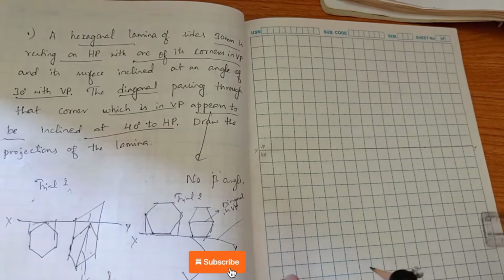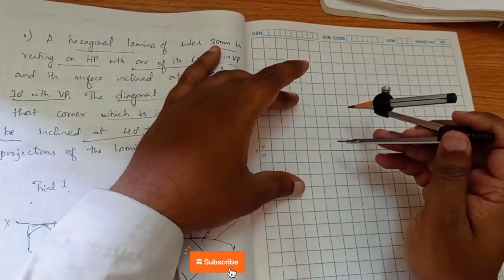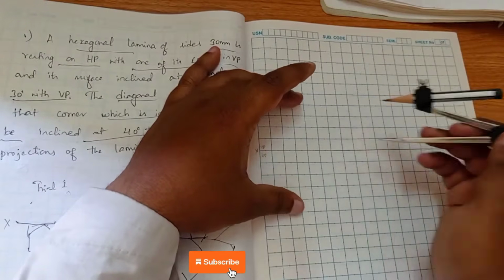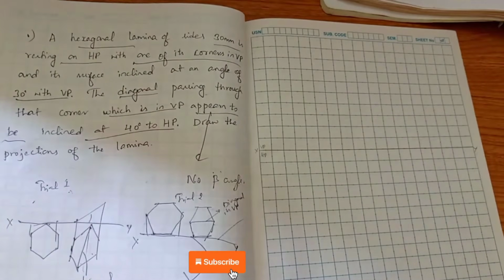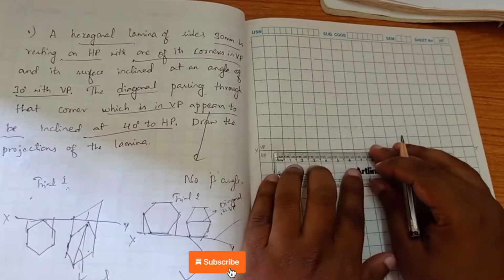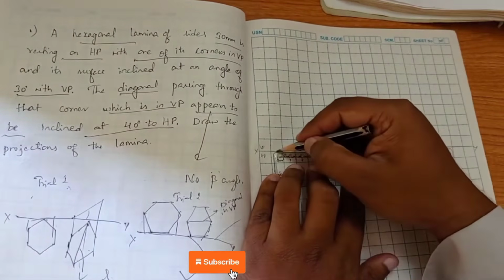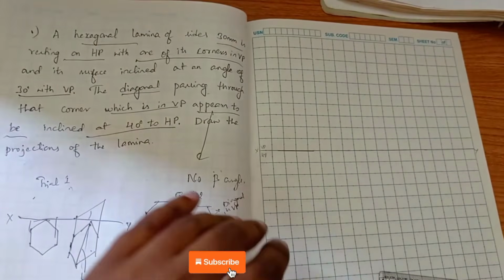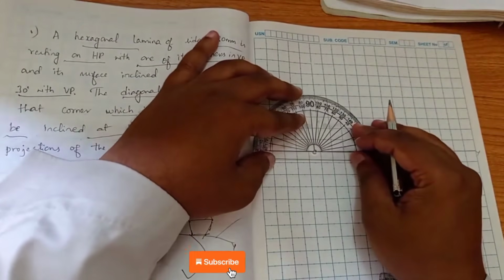So drawing a circle here, okay, so herein we have to construct like this, right? So for that I'll be drawing like this, initially a 30 mm line, an edge with the dimension 30, and then measuring 60, angle method only we will do it.